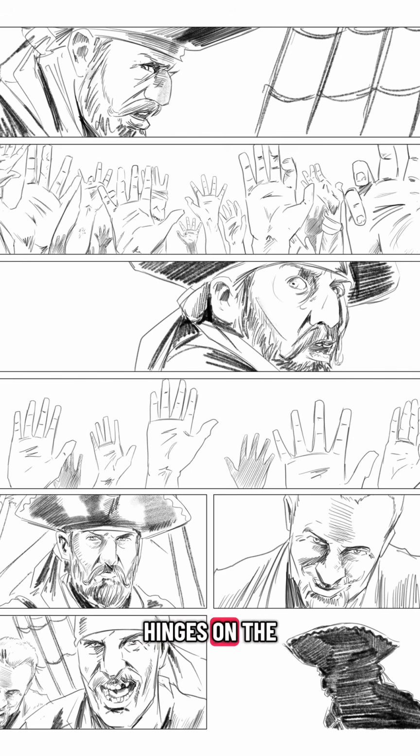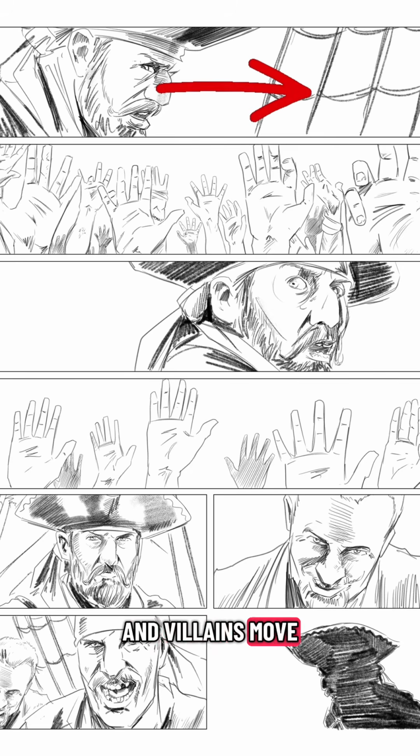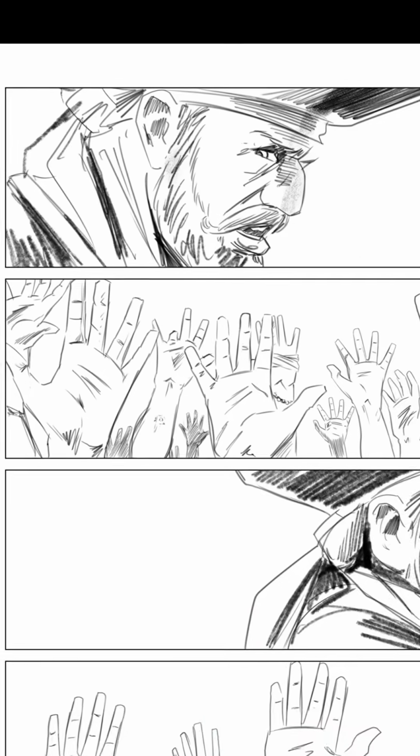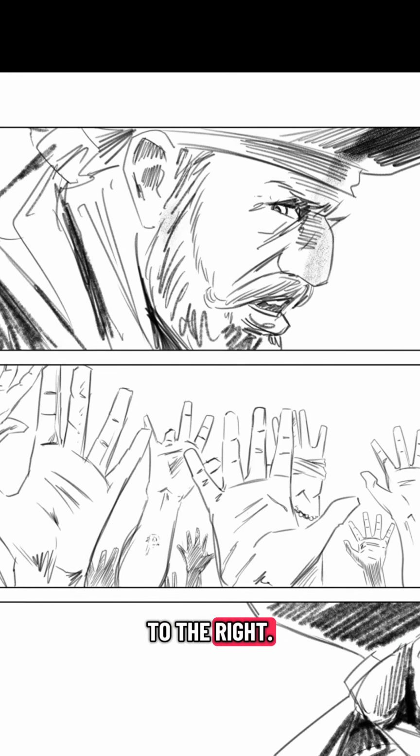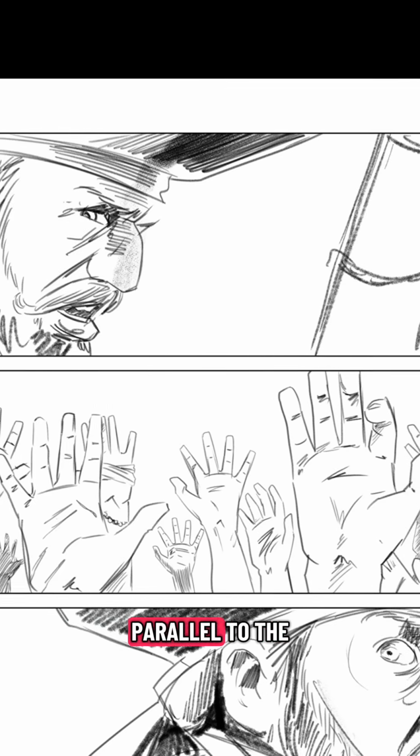A quick insert here. This page hinges on the unconscious bias in Western comics that heroes move left to right and villains move right to left against the narrative flow. In panel 1, we have the magnanimous Captain Silk. Note his troubled expression, but notice also that he is facing to the right. If he took a step forward, he would be walking parallel to the standard Western narrative flow of left to right.